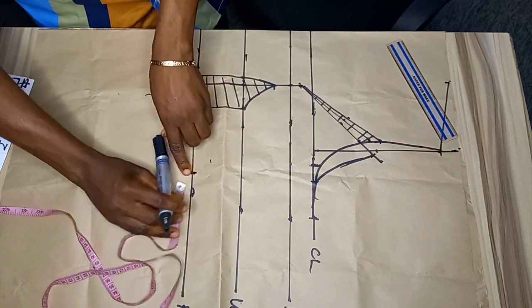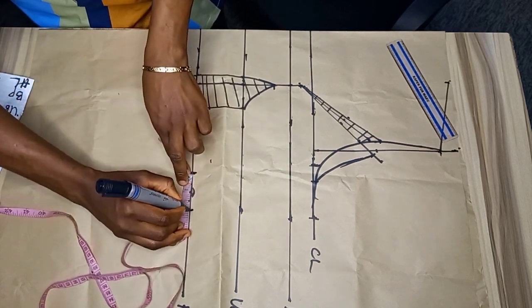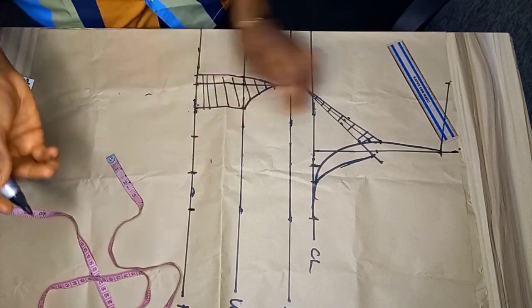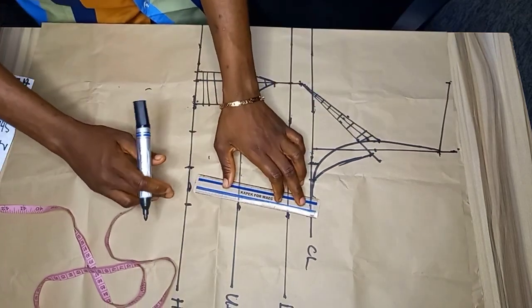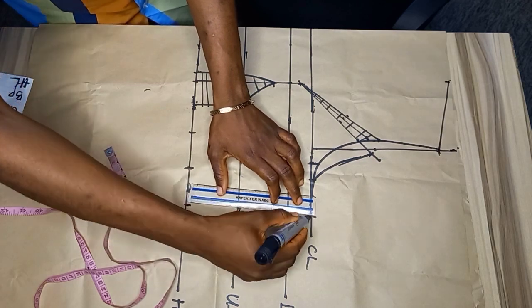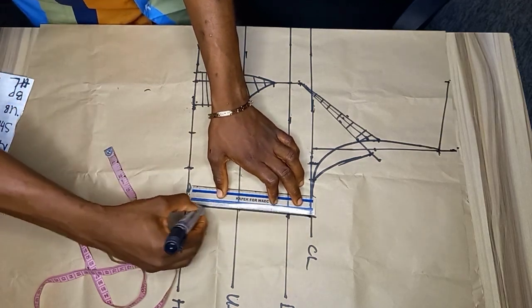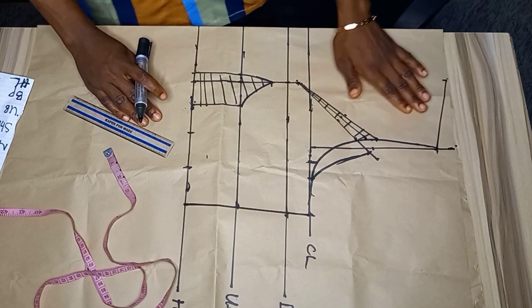So when you add it, you then add your 2 inch allowance. Then you connect it together. This is what you are going to have.